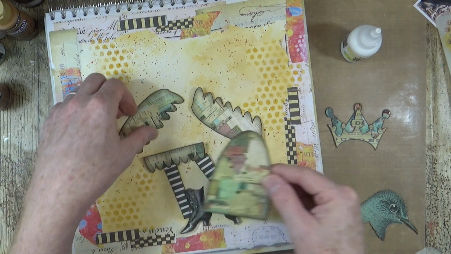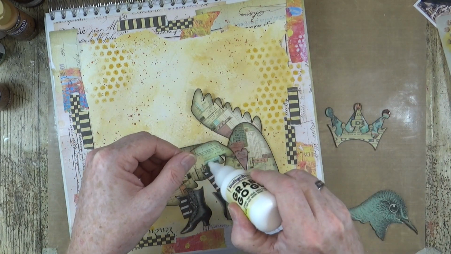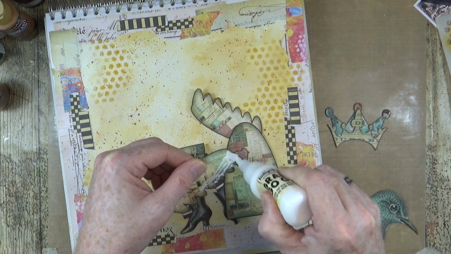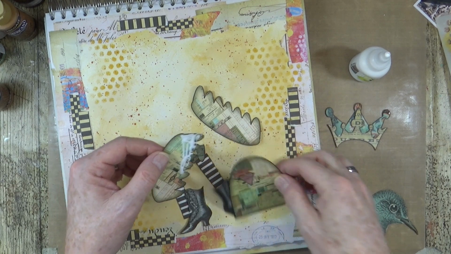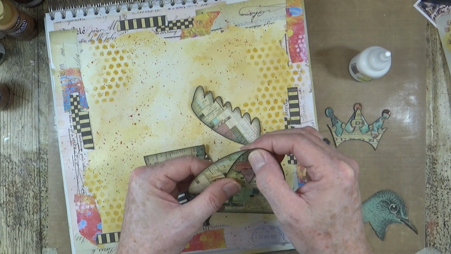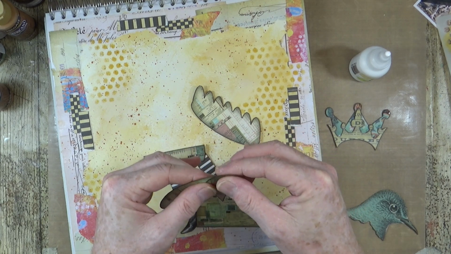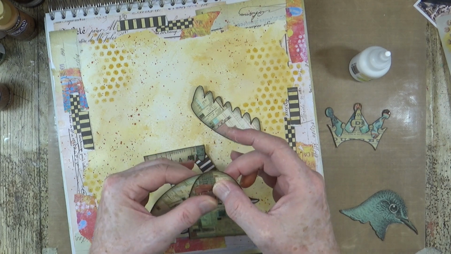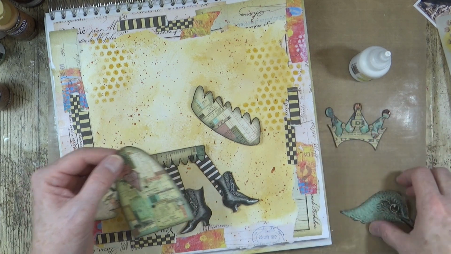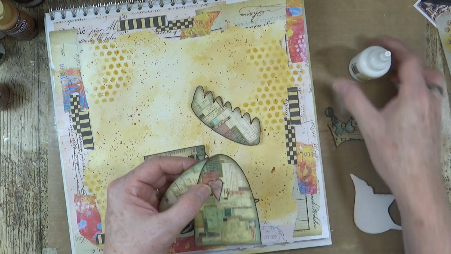Out on there, and I need to just add that wing on the back. This is the beauty of using the individual pieces, is that you can position them pretty much wherever you want them to go. And I can stick the head on about there.